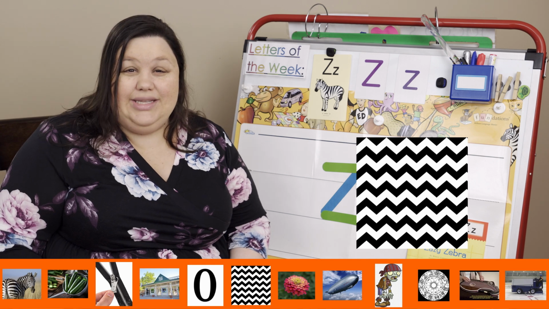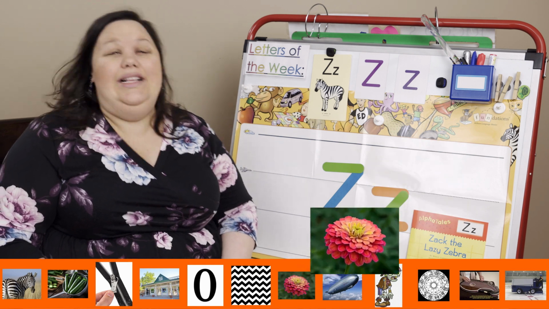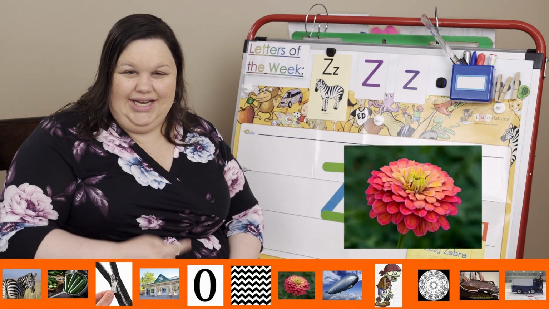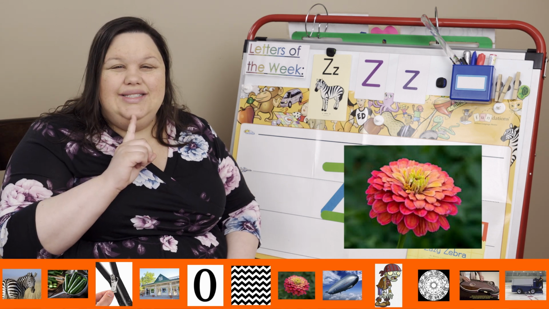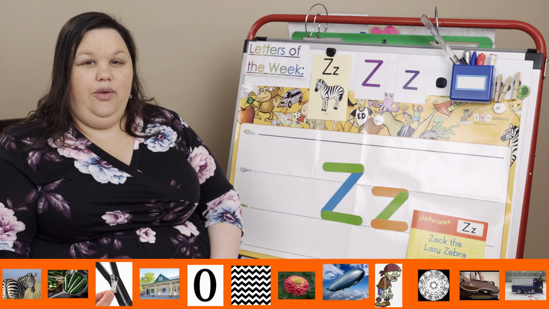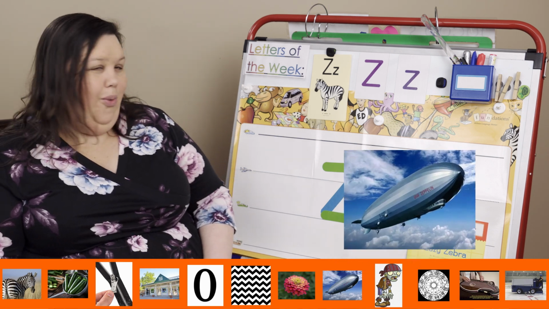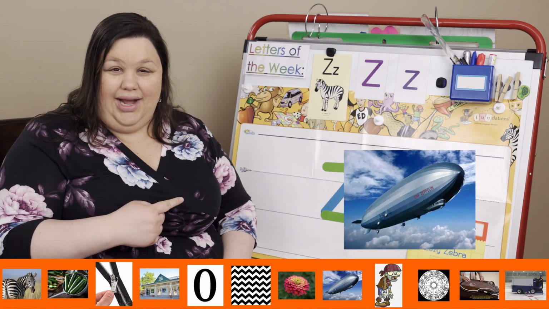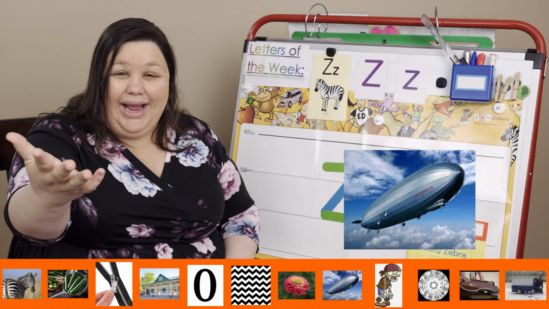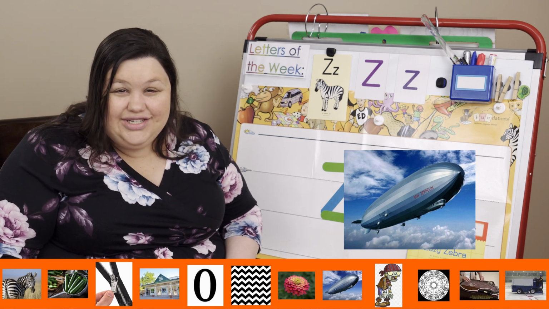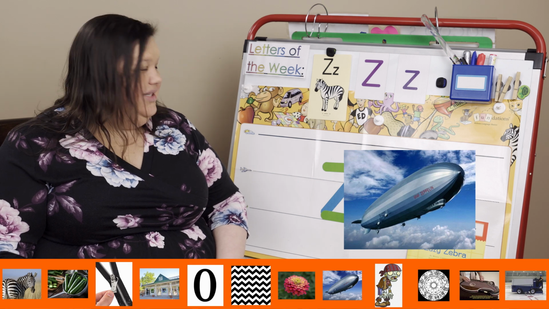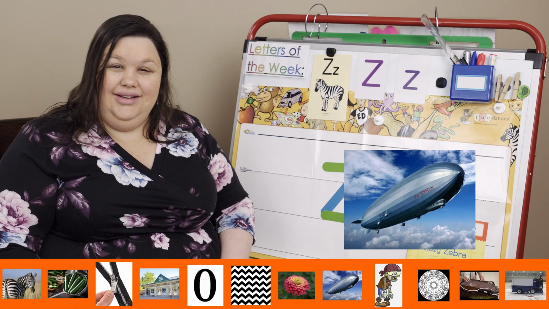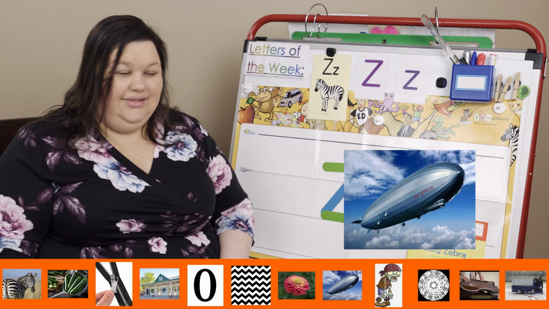All right, let's think of ones that maybe nobody would know about. A zinnia. Look at this beautiful zinnia. It's a flower. Zinnia. Let's do another one. A zeppelin. Ooh, how does that travel by? Yeah, it travels by air. You are so smart. It travels by air. It's like a balloon, isn't it? Kind of like a hot air balloon, but a little bit different. Zeppelin.